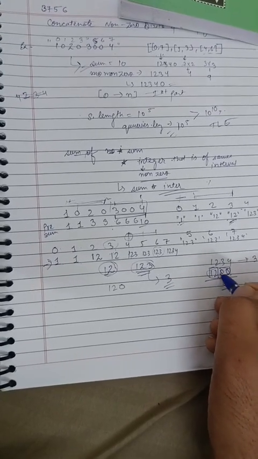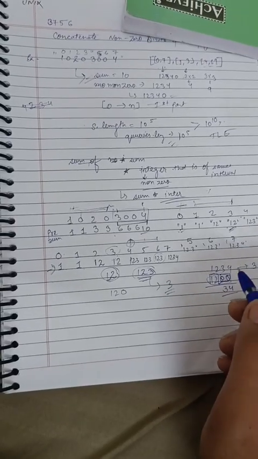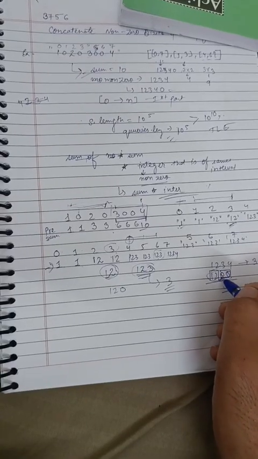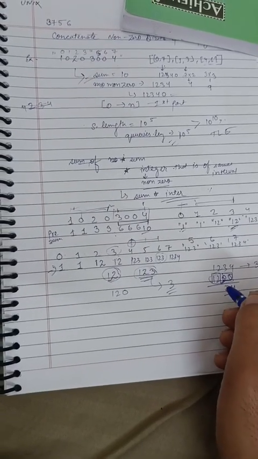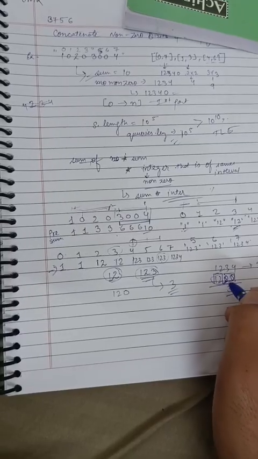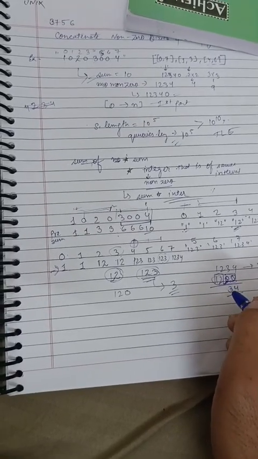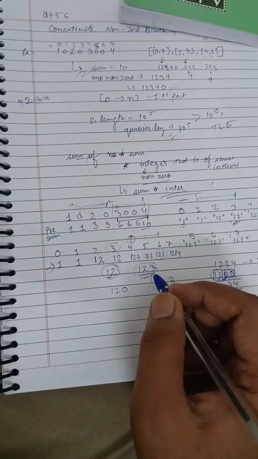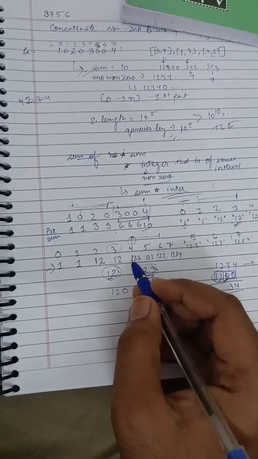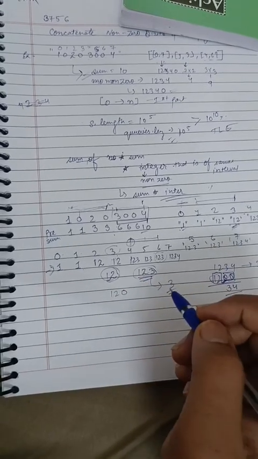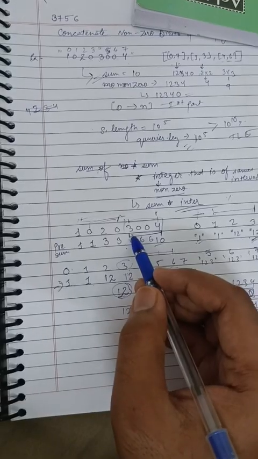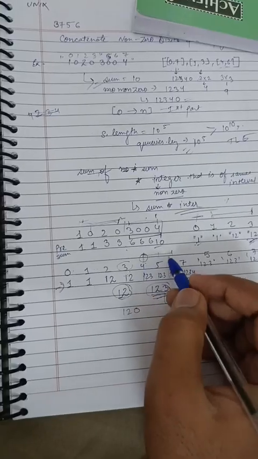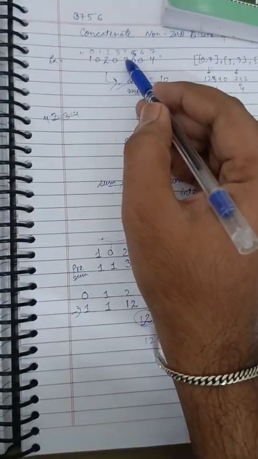But what about this number? How can I receive this 00? How can I know that I have to multiply 12 by 100 only? I can know by looking at this portion, 4 comma 6.